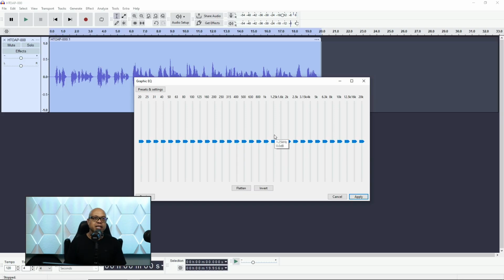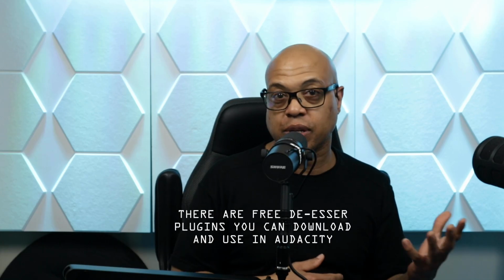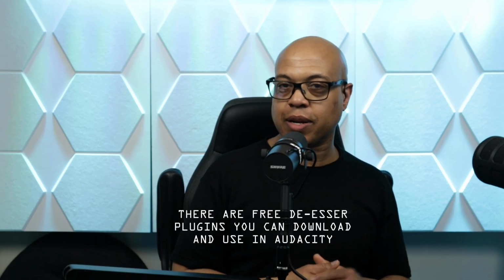But finding the sibilance can be whack-a-mole for tools like this. There are paid tools that will help you find your sibilance like that. So if you wanted to de-ess in Audacity, you can go download free plugins out there, but you would have to do the search because I don't want to recommend something that is no longer around by the time you watch this. Audacity allows you to bring in plugins, both paid and free ones, and there are a million de-esser plugins.